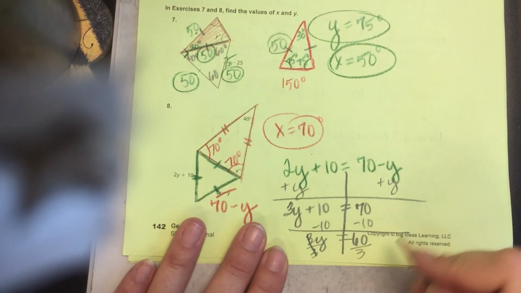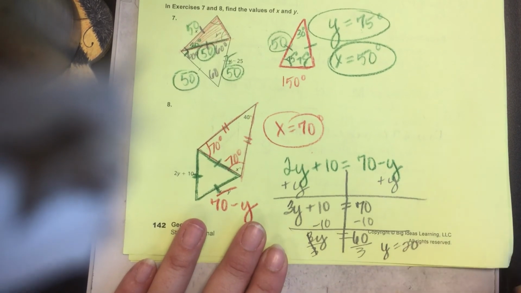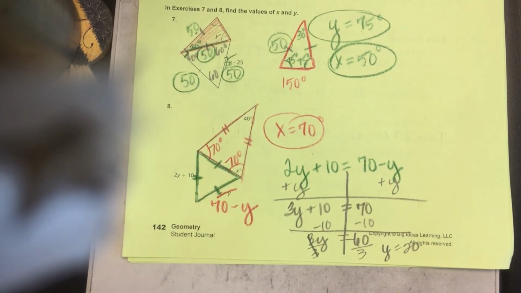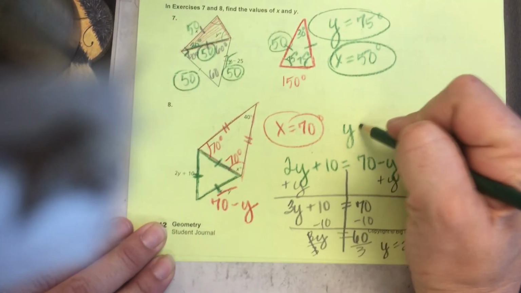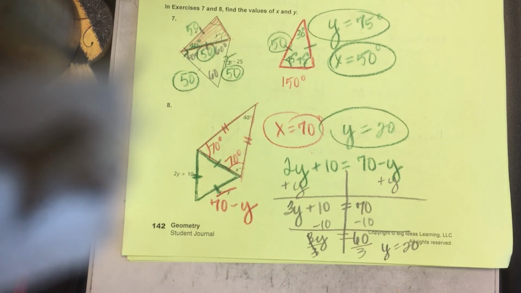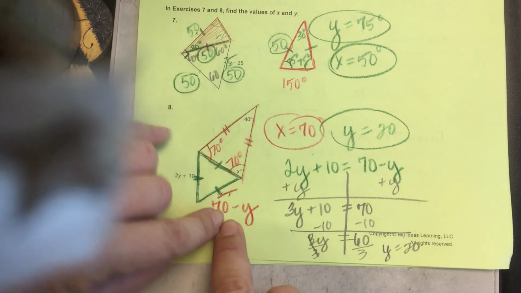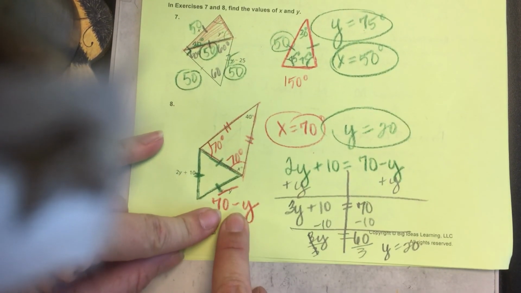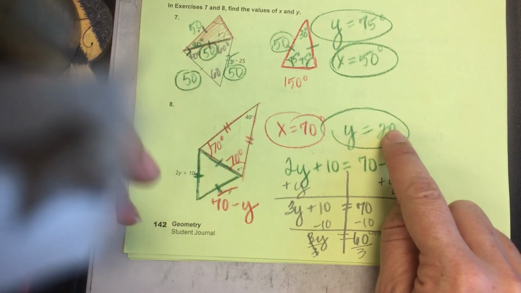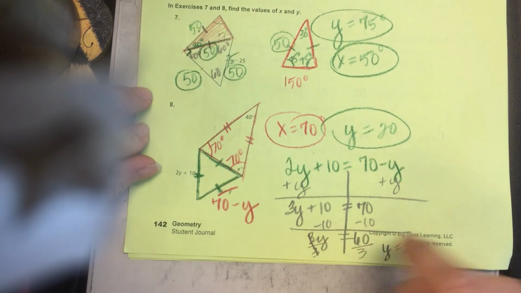Divide both sides by 3. Y is equal to 20. X is 70. Y is 20. Now I'm going to go back and just check that real quick. 70 minus 20 is 50. That works. 2 times 20 is 40 plus 10. That's 50 as well. So they work in both.